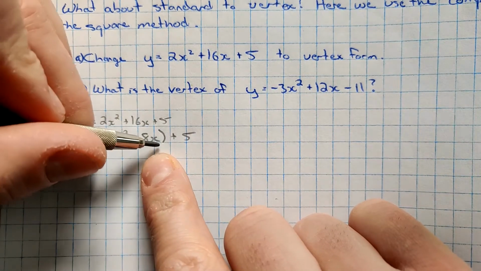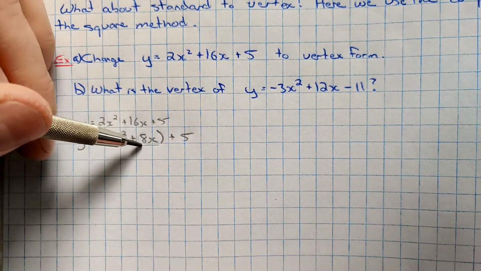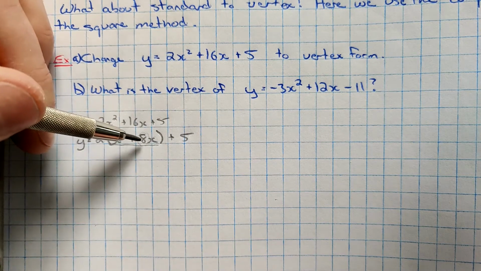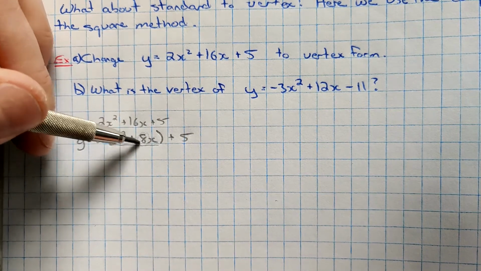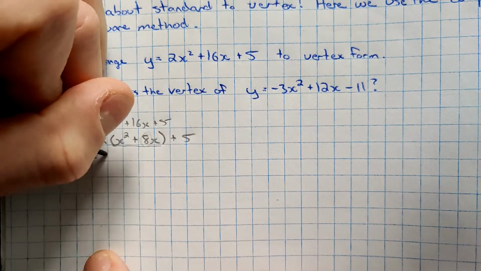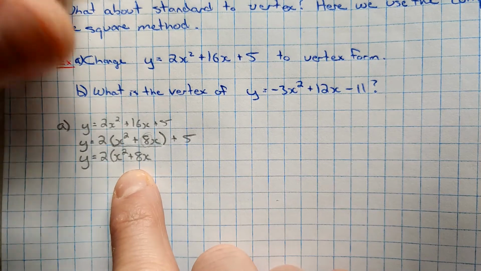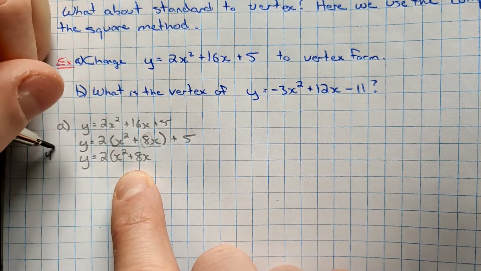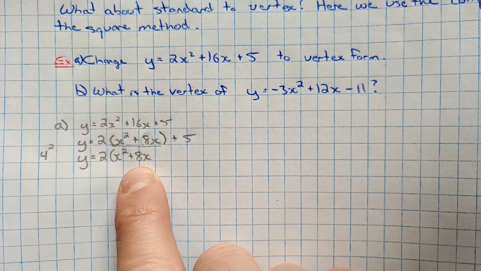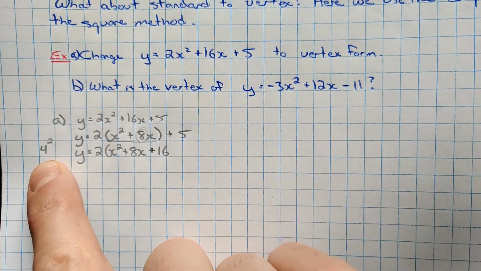Now, we want to convert this to a perfect square trinomial. So from before, this is the a, the x, times 2 times the b. So we've doubled that, so we take half of that and square it. So y equals 2 bracket x squared plus 8x. Half of 8 is 4, and we're going to square it. So that's what we do each time. We take half of 8 and we square it. So we're going to add that. So we're going to add 16. Half of 8 squared is 16.